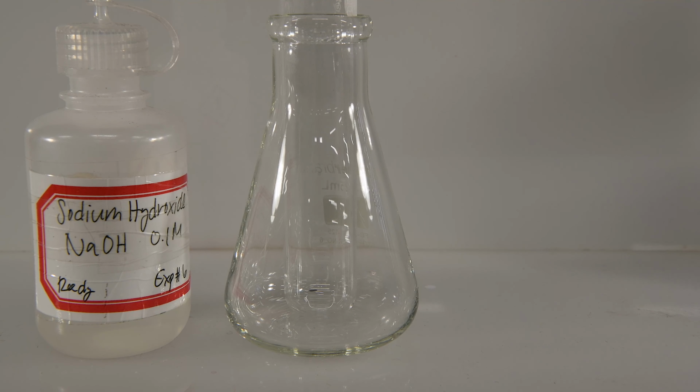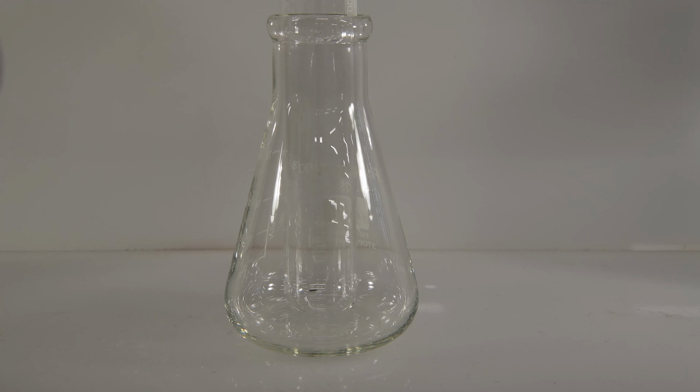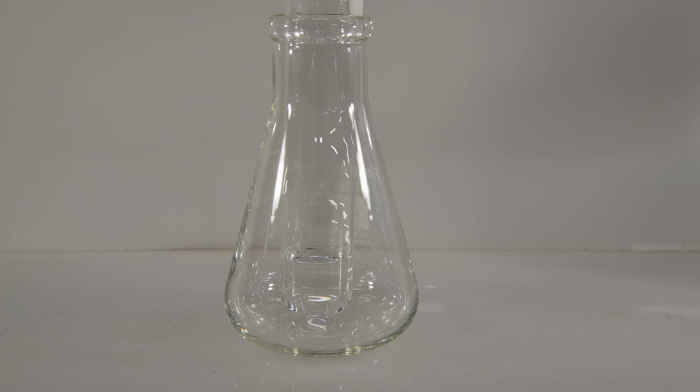And this will be our reaction between sodium hydroxide and barium chloride. So there's our sodium hydroxide. And we'll add to that some barium chloride. Oh, and it became cloudy much more rapidly this time. Seemed to react much more quickly than the strontium chloride did.